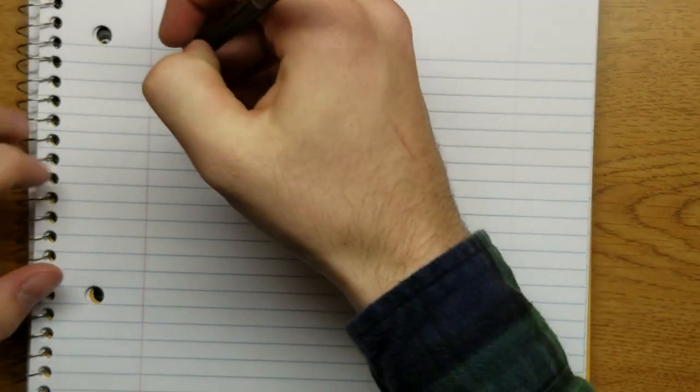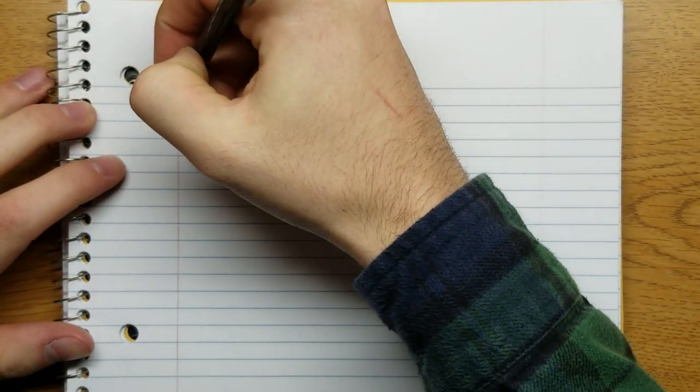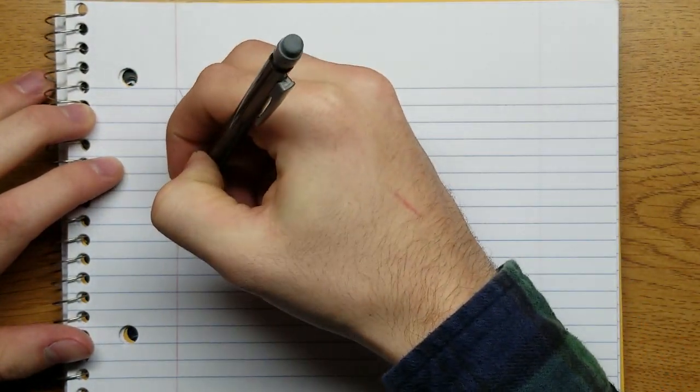Okay, so we're going to take a look at concavity. A function can either be concave up or concave down.